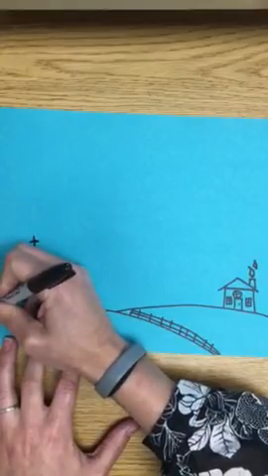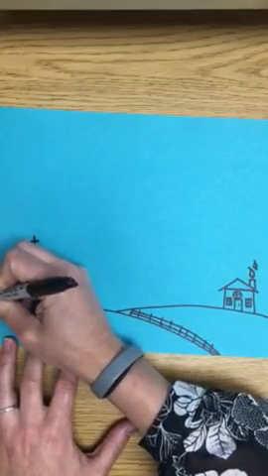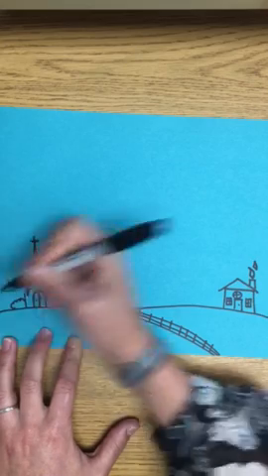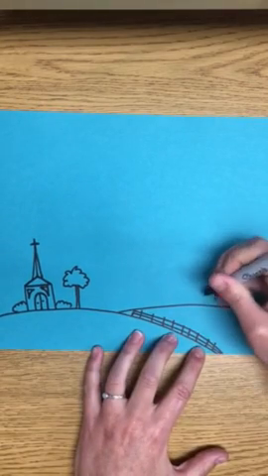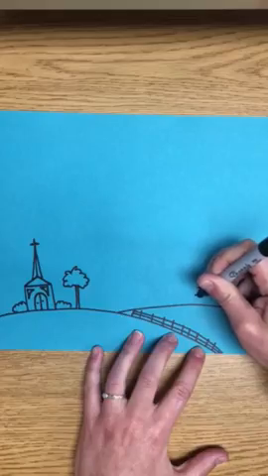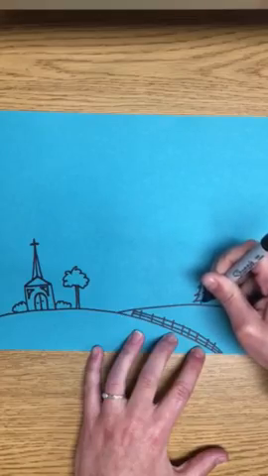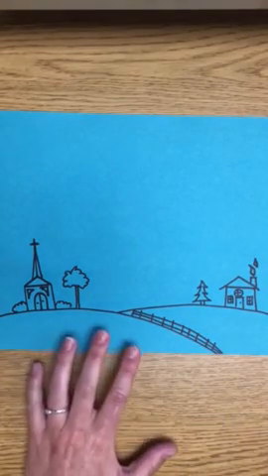Maybe there's some pine trees because we have a lot of those out here in Colorado, don't we? Yes. Even drew the outline of the tree trunk there, okay?